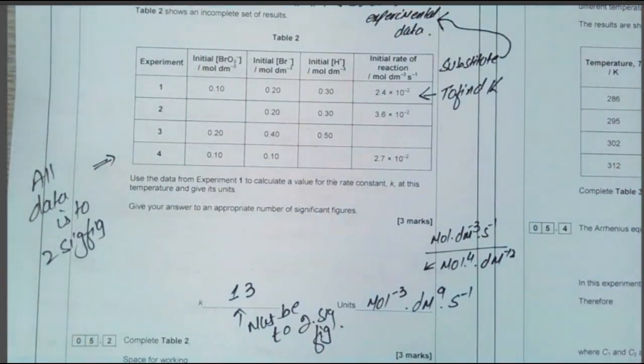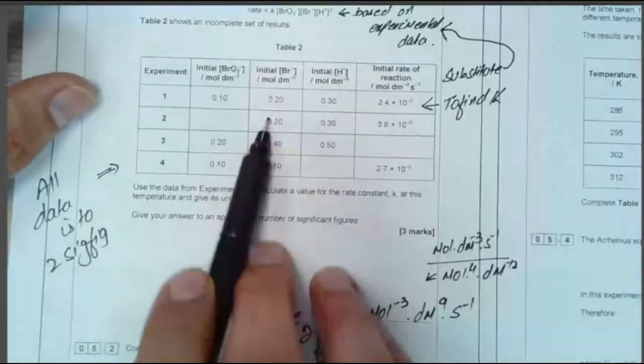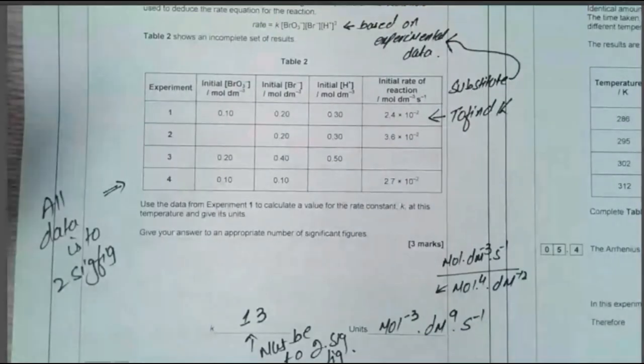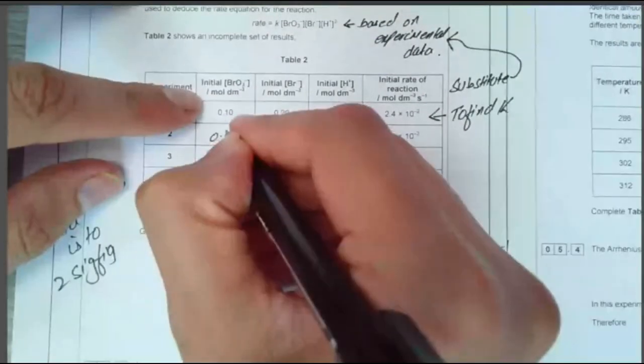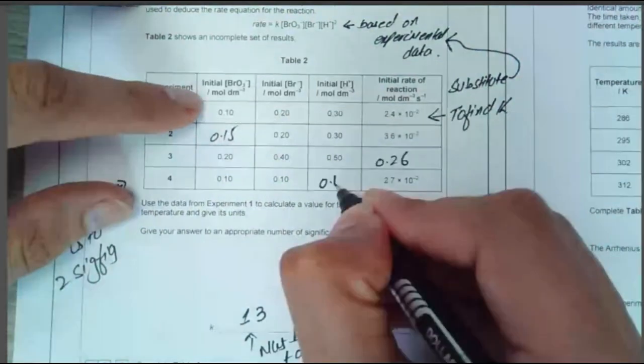Now, next part says calculate complete table 2. So once you know the value of k, all you have to do is plug the values in and solve, and that will give you the values of k. So when you do that, you'll end up with values which will be here. It will be 0.15. Here it will be 0.26, and at this location it will be 0.4.